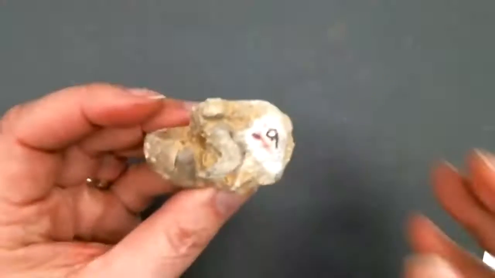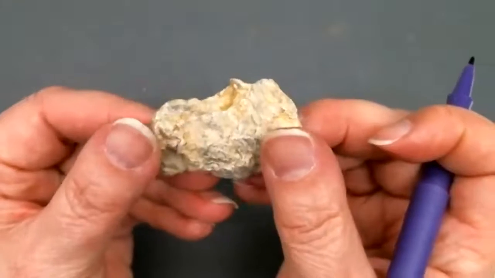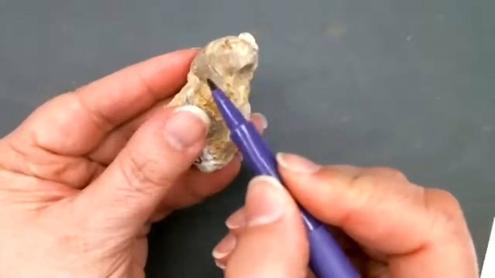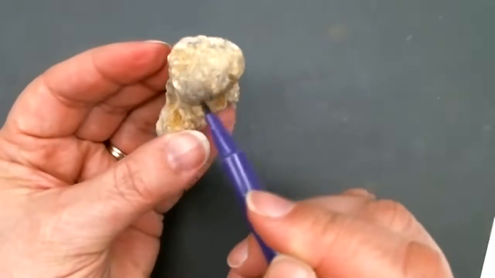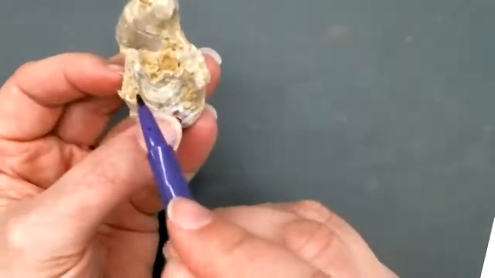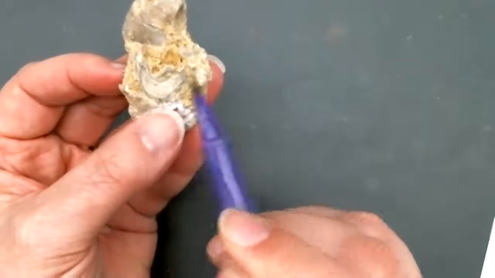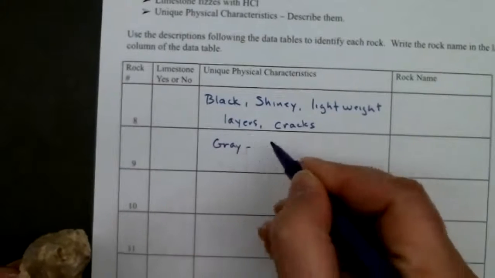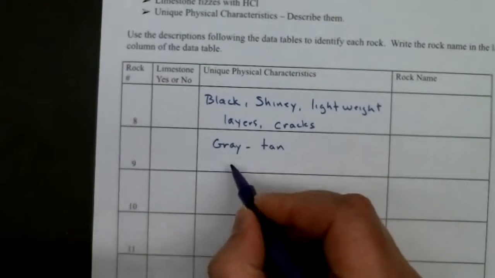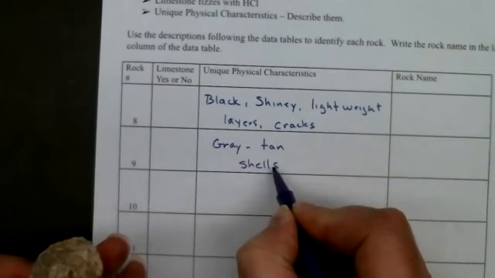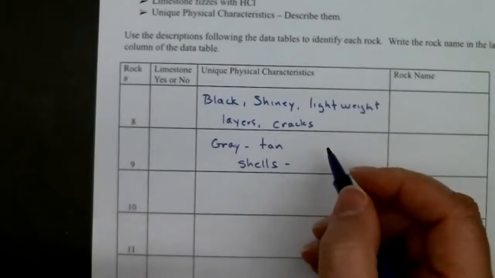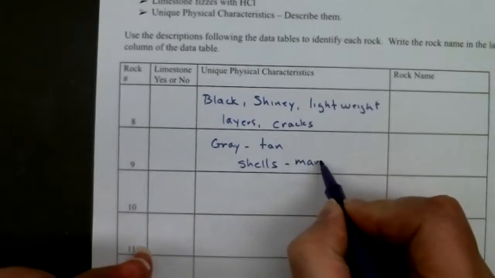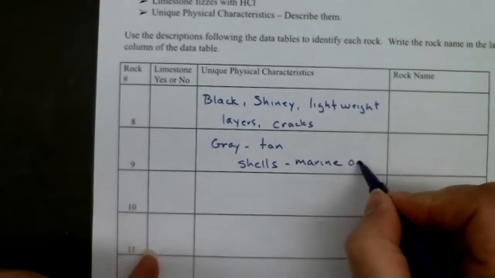Right. Rock number 9. Rock number 9 is gray and tan, and there are obvious fossils in it. This is a fossil right here. It looks like a shell. So it's gray, and that looks like a broken shell there. So we've got gray, tan, and shells. So ocean organisms, marine organisms.